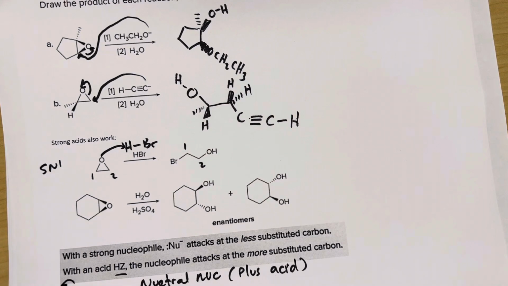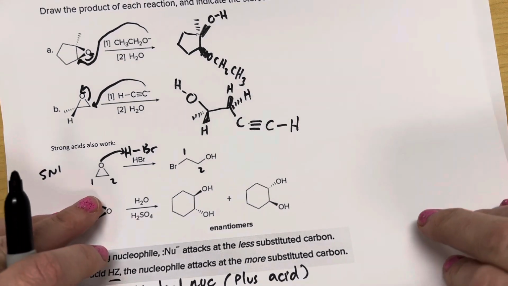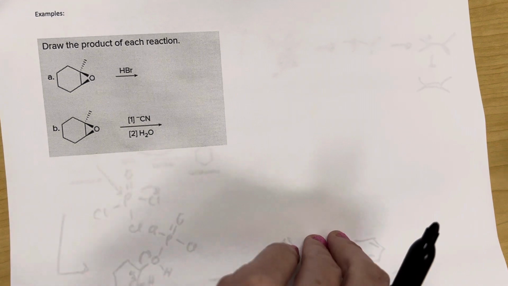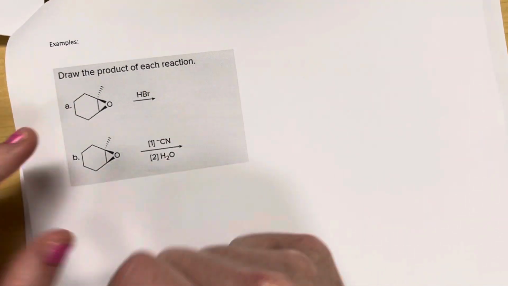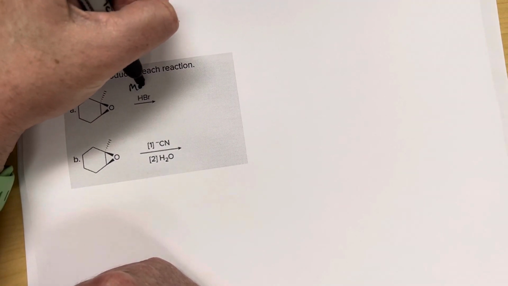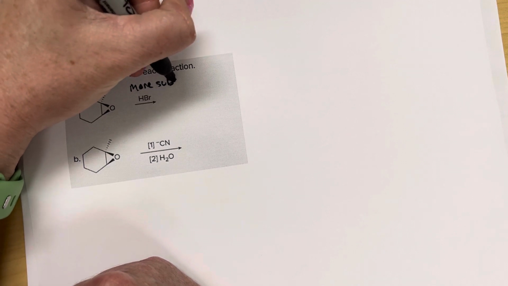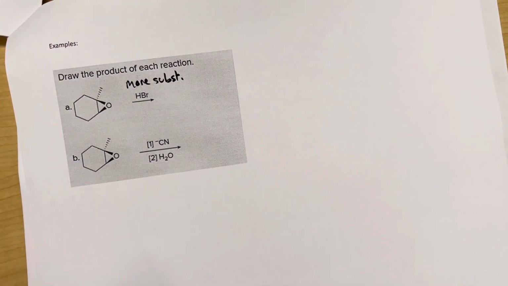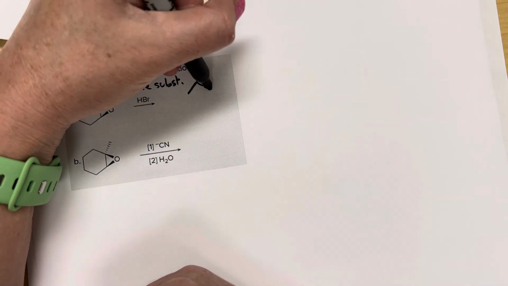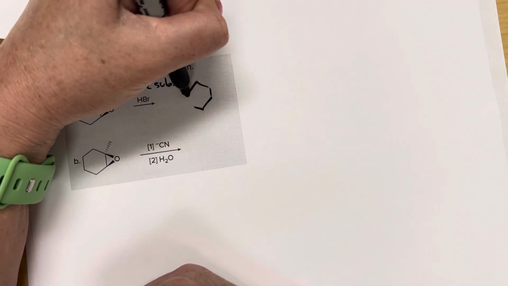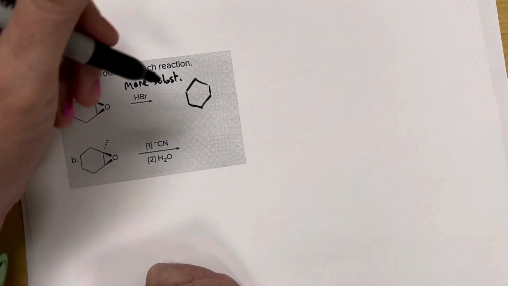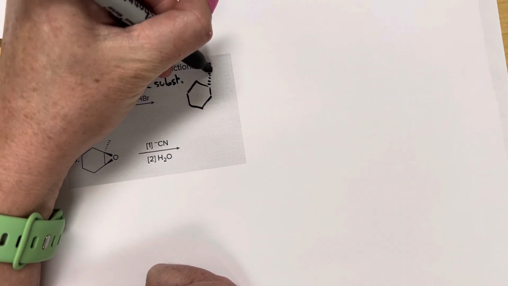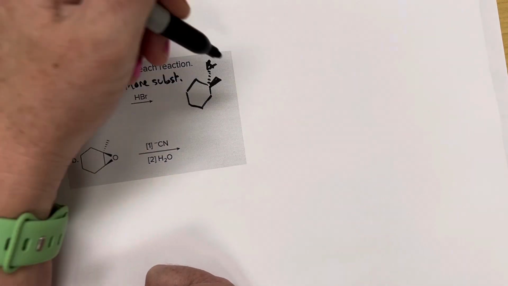Let's do an example here. Two examples, and make sure we're comfortable with both of these. And the first example, I'm using HBr. Do you remember HBr? That means more substituted. It's going to attack the more substituted one. So I'll show you what we'll end up with, and then let's break it down and understand why. So if it's going to attack the more substituted one, we get this.